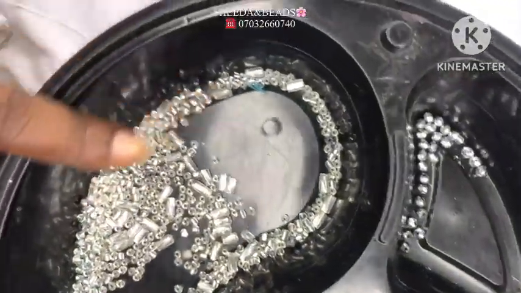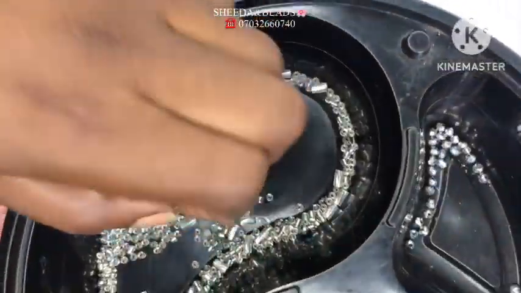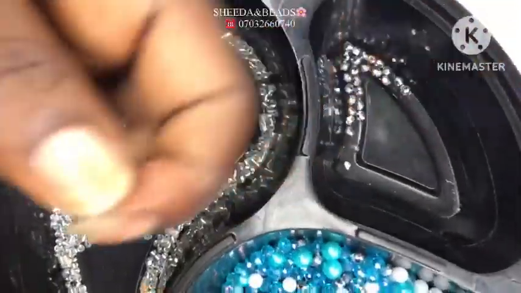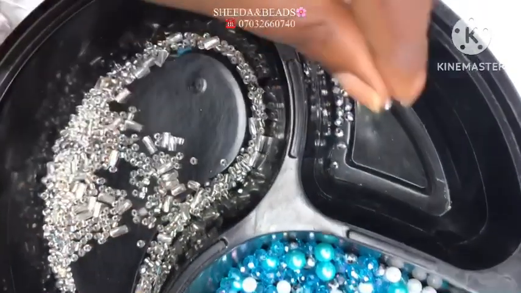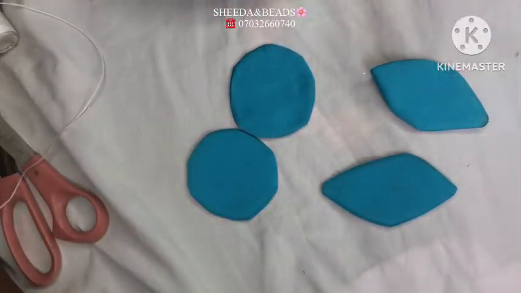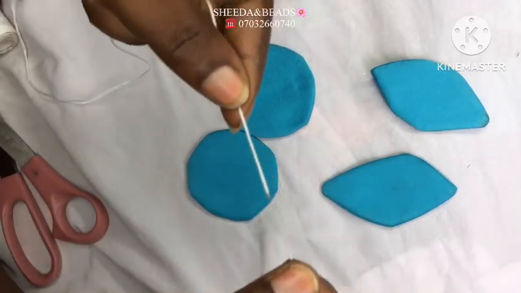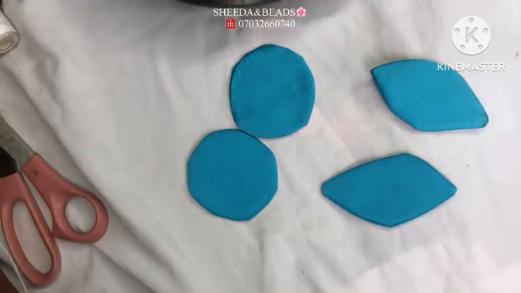Here is the crystal, this is the short straw bead and the seed bead. See the short straw bead, it's short. Then here is the size 4 crystals I'm using. The seed bead is size 2. So ensure you thread your needle. I have already threaded my needle, as you can see.